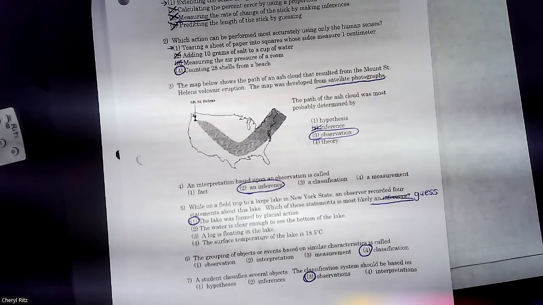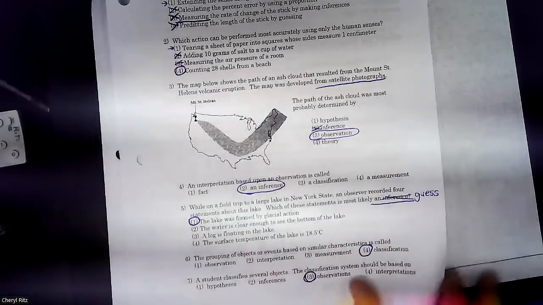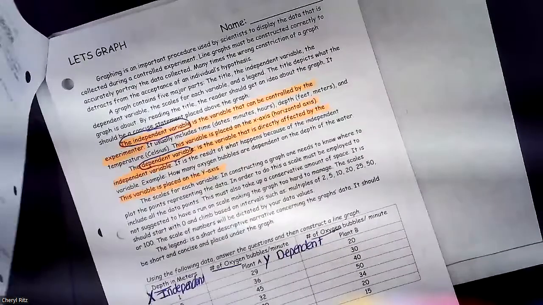Anybody have any questions on the homework? Awesome. Zach got 100. Anybody else do good? Awesome, guys. So you do have a quiz on this stuff on Friday. No actual homework. It's been a pleasure.